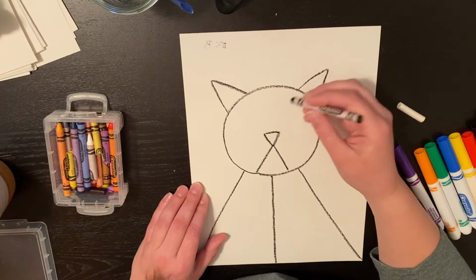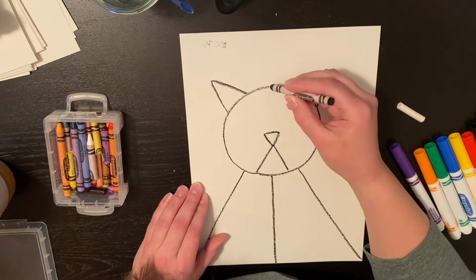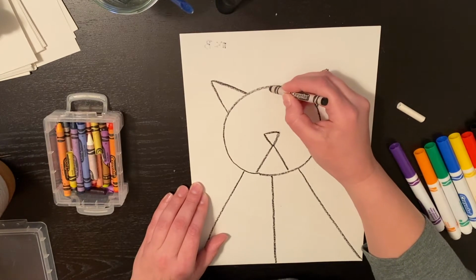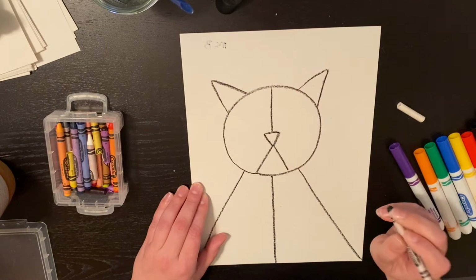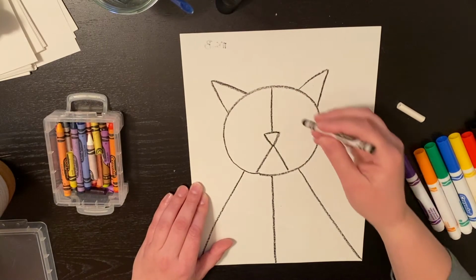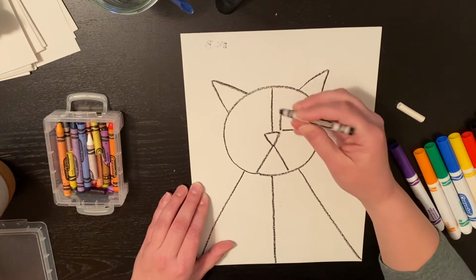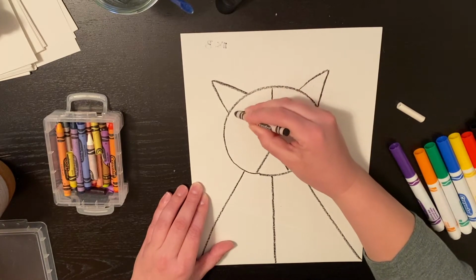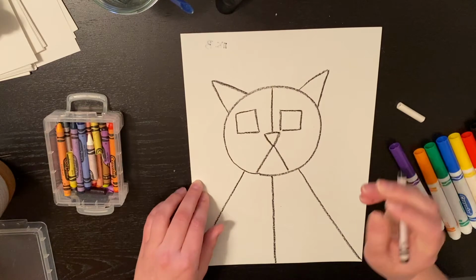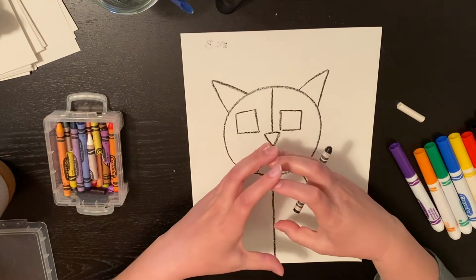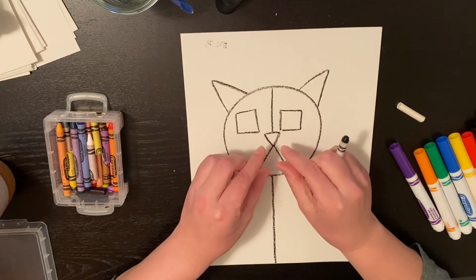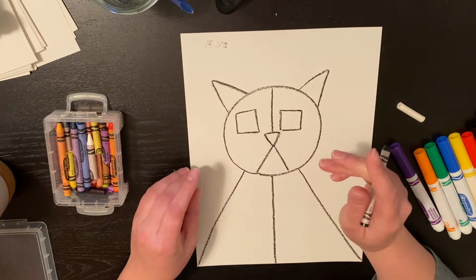Next step, we are going to draw a line from the top of the cat's head straight down to the nose. And now add 2 squares for eyes. You will see that Miss B's cat is not very small. If you try to draw very small, it's going to be harder for you to draw these details in.